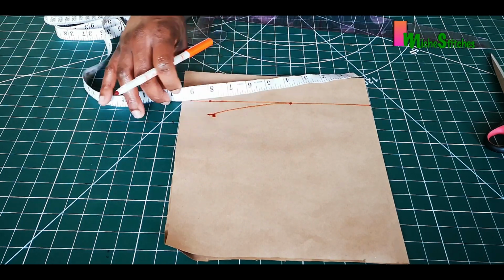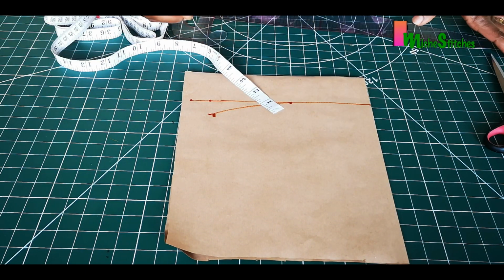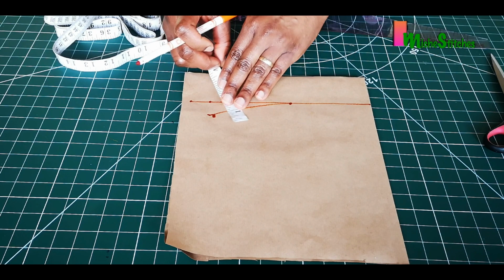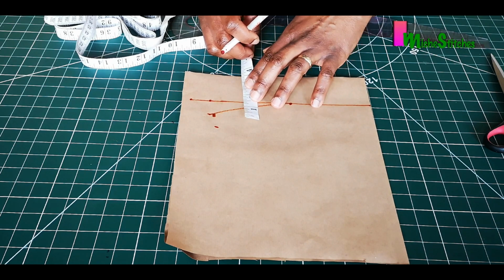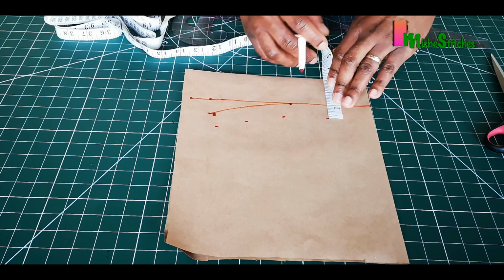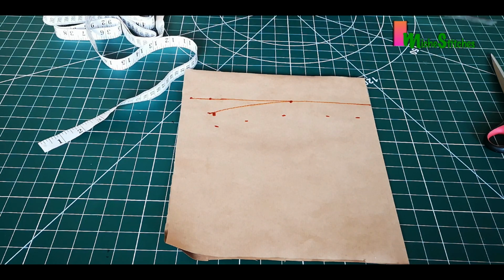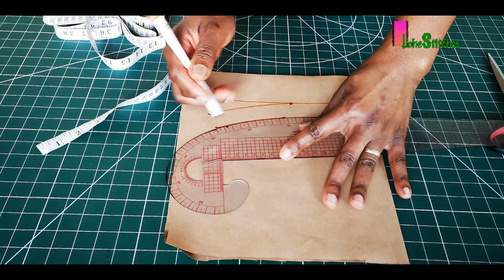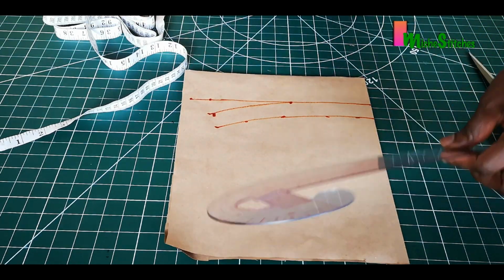Now from this center front we'll just mark the length of our collar stand. This is how wide you will want your collar stand to be. I'll be working with 1 inch. You can use 1.25 or even 1.5 inches, but just ensure you don't make it so long, so that you can be comfortable while wearing the shirt. That's why I'm leaving it at 1 inch, and this 1 inch is going to be perfect for the collar stand. Now we'll link these points with my ruler, thereby forming my collar stand.